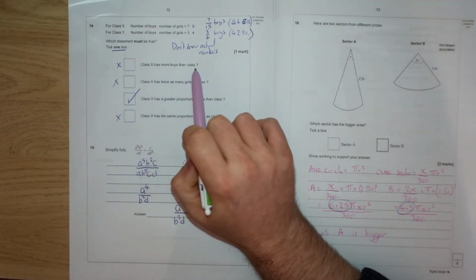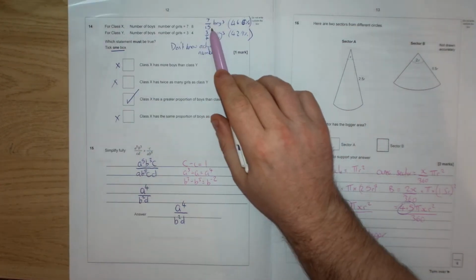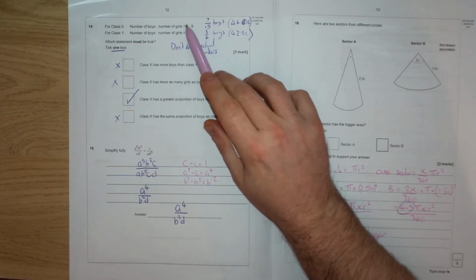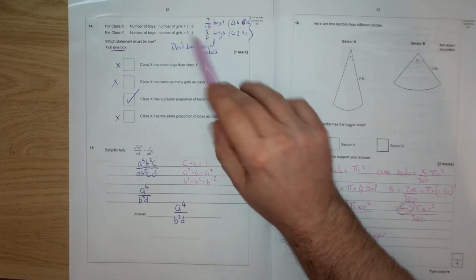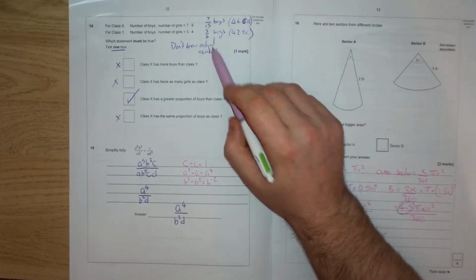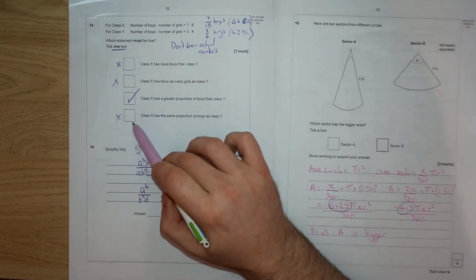Class X has more boys than Class Y, we don't know that. Class X has twice as many girls as Class Y. We don't know that because we don't know the numbers, we just know the fraction, the proportion. So as a fraction, to turn the ratio into a fraction, add the numbers up in the ratio, so 7 plus 8 is 15. So the number of boys is 7 out of 15 parts here, and it's 3 out of 7 parts here. 7 out of 15 using a calculator is 46.6 recurring percent, 3/7 is 42.9%.